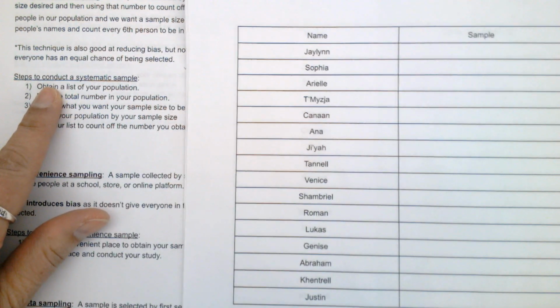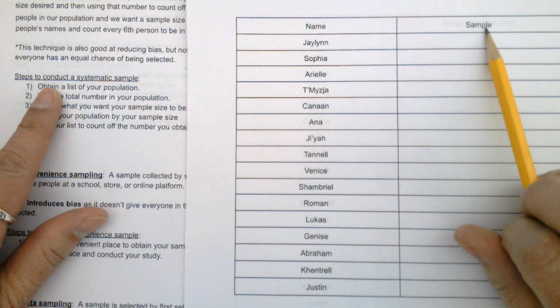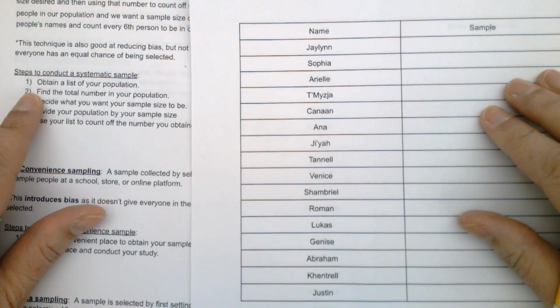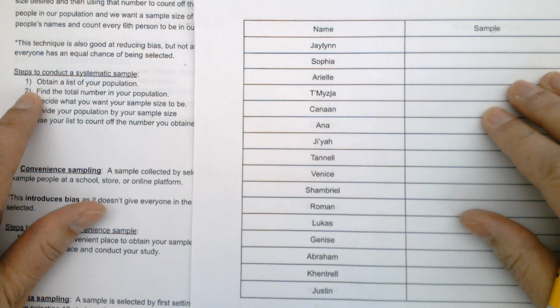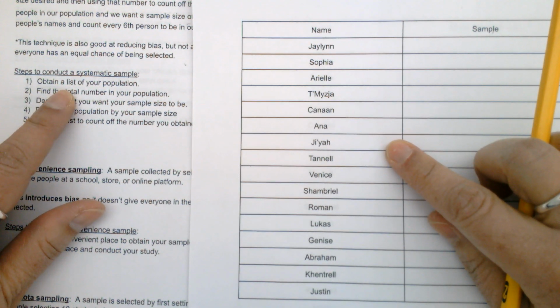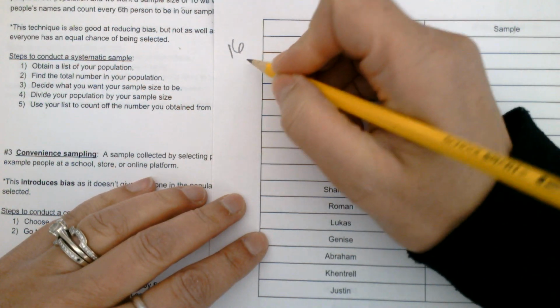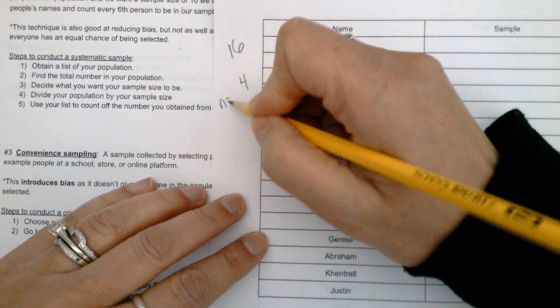I have the same exact population here. I have name, and then what I'm going to do is just count off. So that's why I put sample. Number 1 says obtain the list of your population. Got that. Number 2, find the total number in your population. So remember I said there's 16. Decide what you want your sample size to be. Well, I wanted my sample size to be 4, so N was 4.